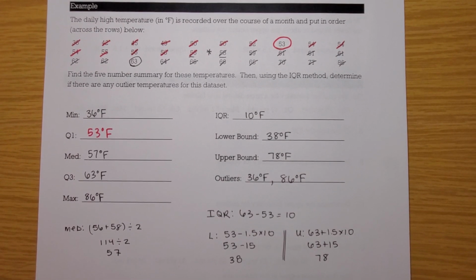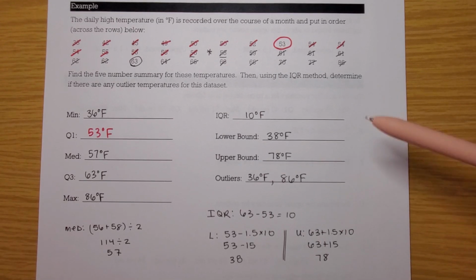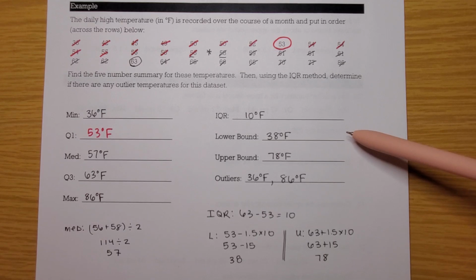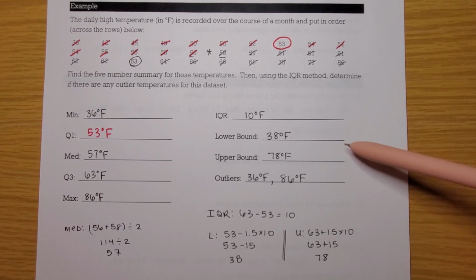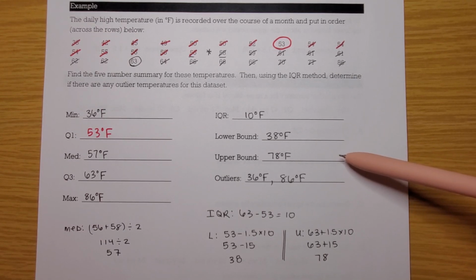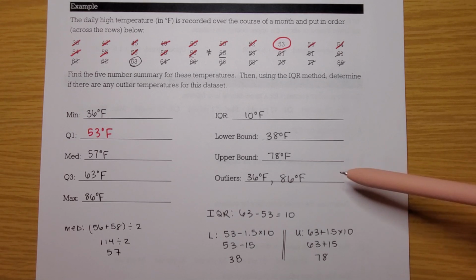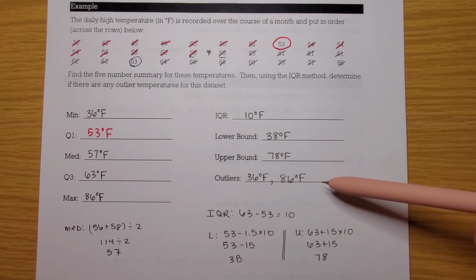Alrighty, so let's see how you did. So I got an IQR of 10 degrees Fahrenheit. My lower boundary was 38 degrees Fahrenheit and my upper boundary was 78 degrees Fahrenheit. Don't forget to label. And based off of that, I found 2 outliers, 36 degrees Fahrenheit and 86 degrees Fahrenheit.